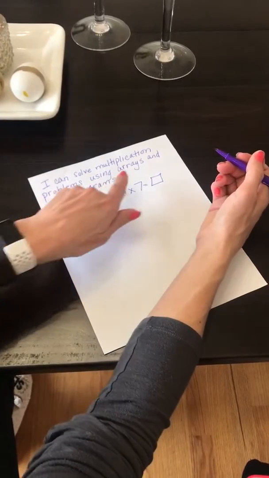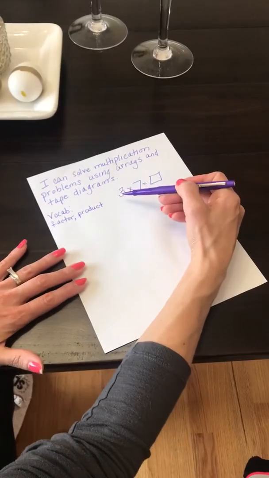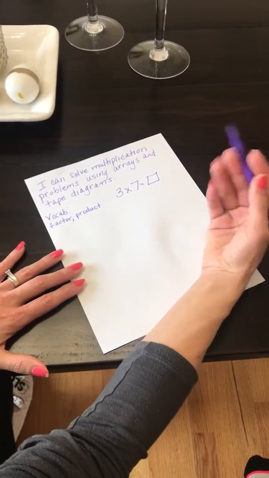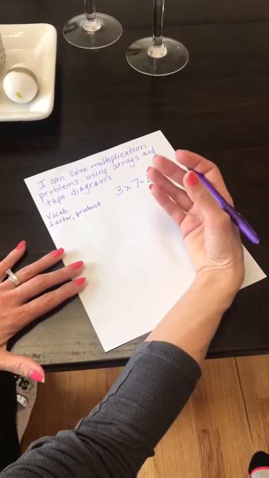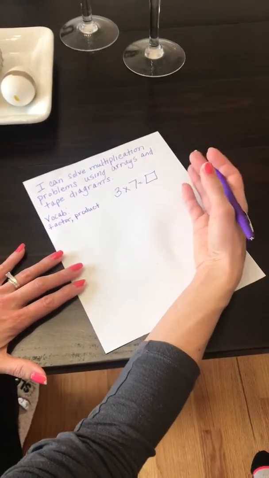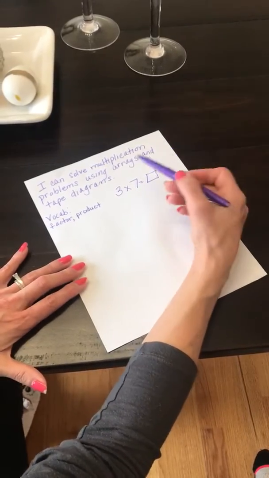We'll start out using an array to solve this problem first, but before we do, I want to remind you, if you know that 3 times 7 is 21, just write 21. You don't have to use these strategies to write the answer unless you're trying to prove your answer, or unless you're required to use a picture to prove it, or a picture to solve it. But let's use that array first.